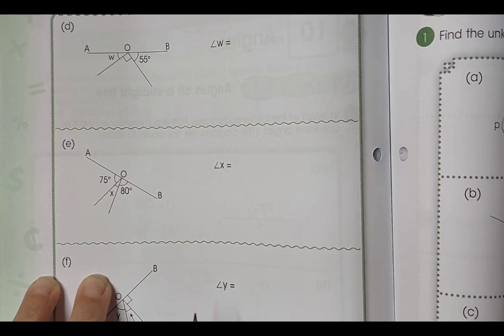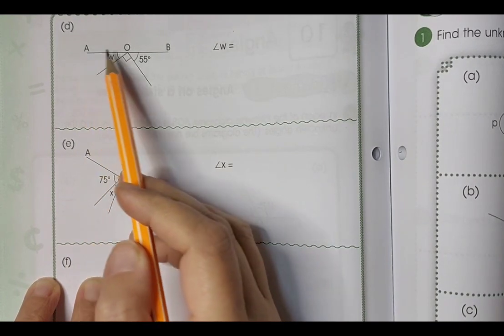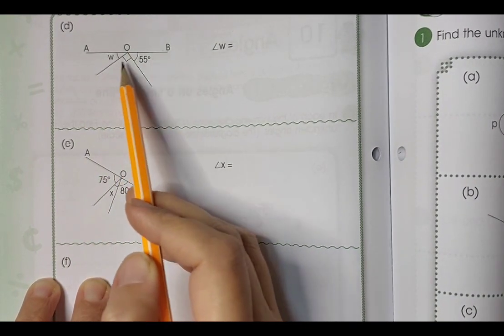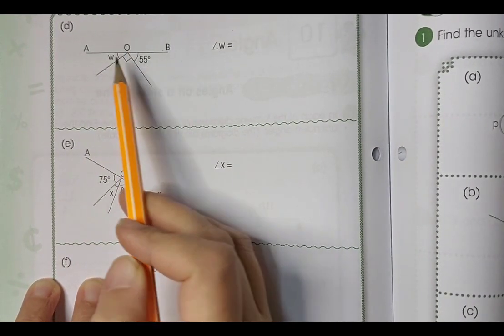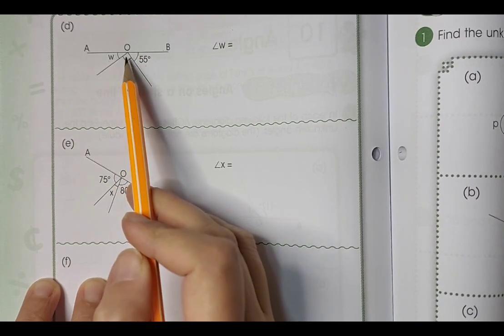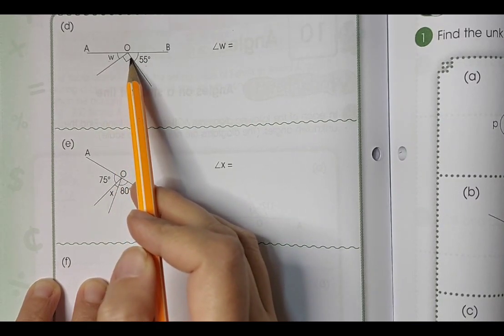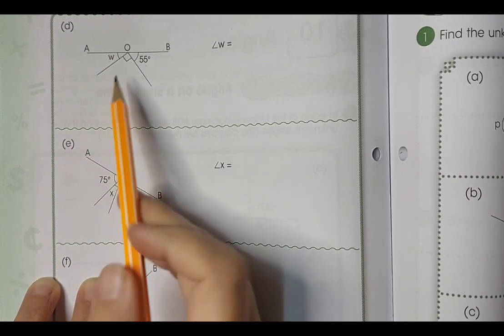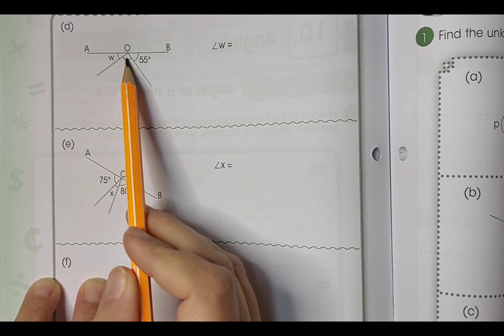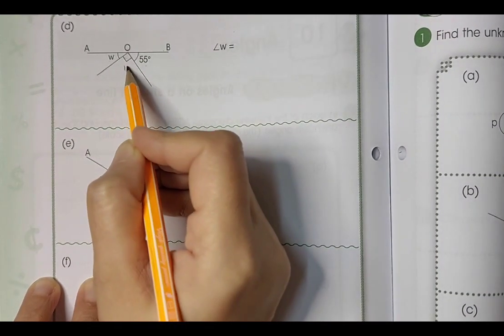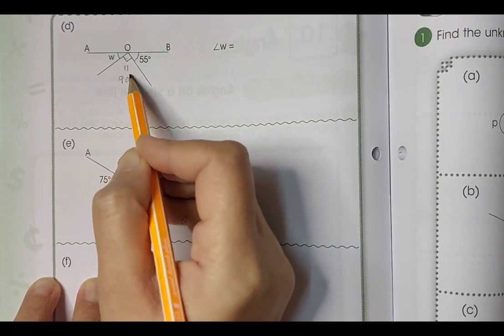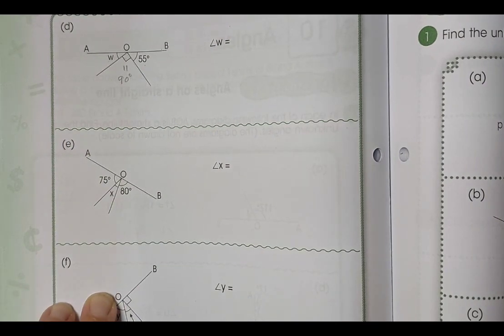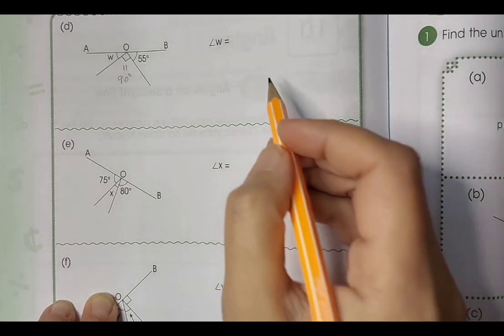Okay, part D is line AOB. The angle given is 55 degrees, the unknown angle is W, but there is also one angle mentioned. Remember in work it out, I told you that whenever there is a block, an angle like this, it always represents what? It represents 90 degrees. Okay, so what do we have now? We have two angles, 55 degrees and then 90 degrees. So we will start our question.